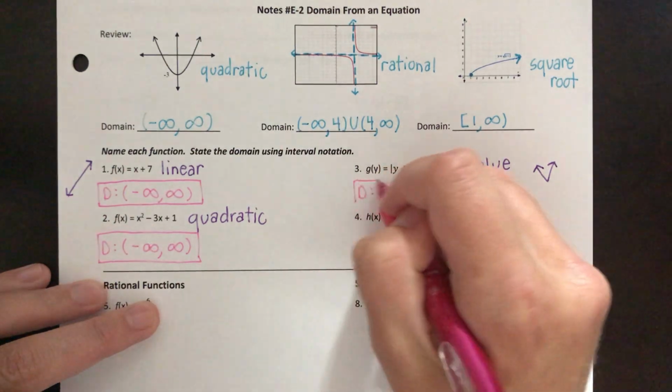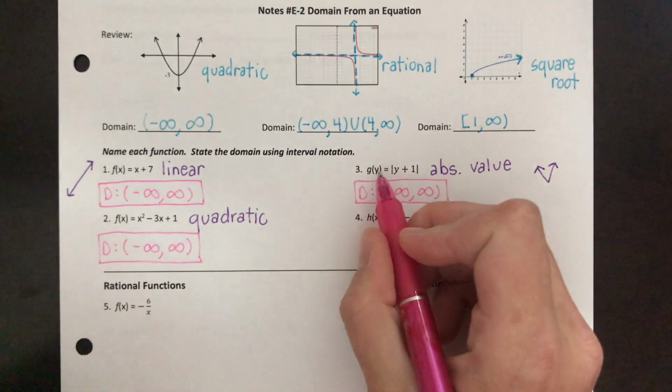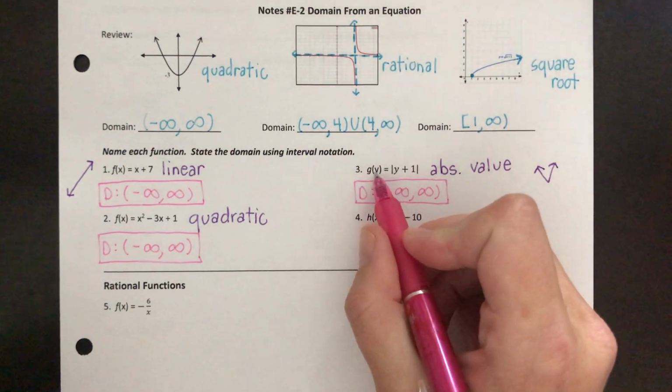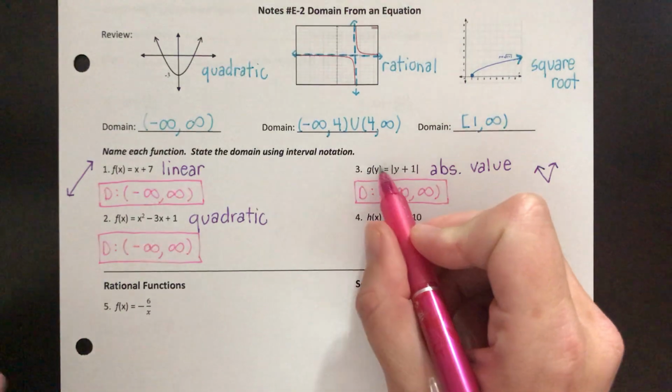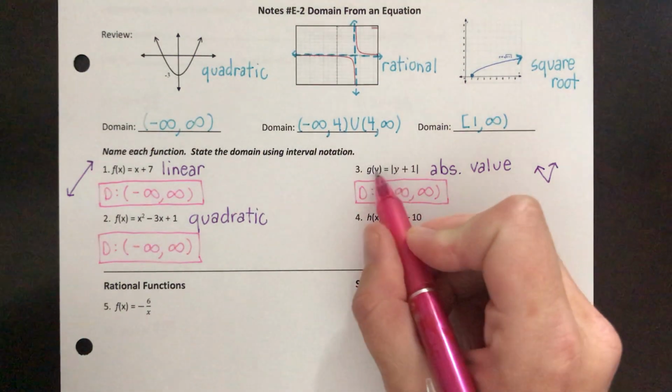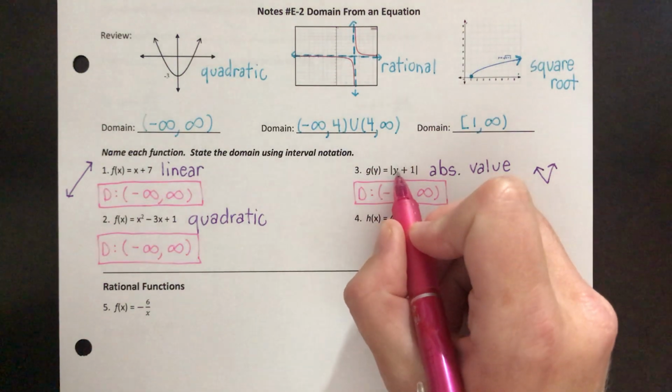Because if you look at that equation, is there any restriction on your input? Now in this case, I don't know why, but this handout has y for the input, and I don't like it because we're dealing with domain and range, and that can be confusing, but our input is y, so therefore that's what we're talking about when we're talking about our domain. Okay, so is there any restriction on what this input can be?